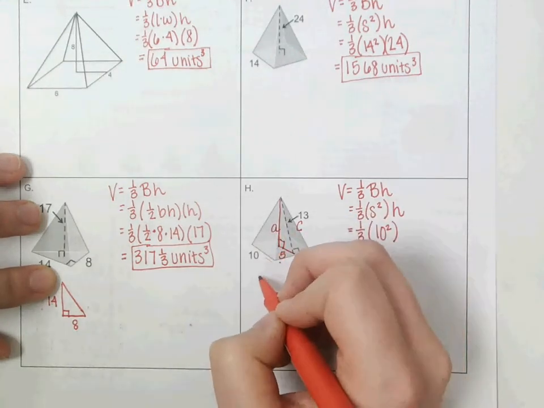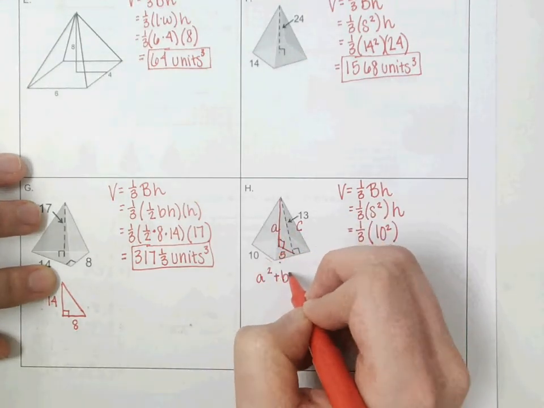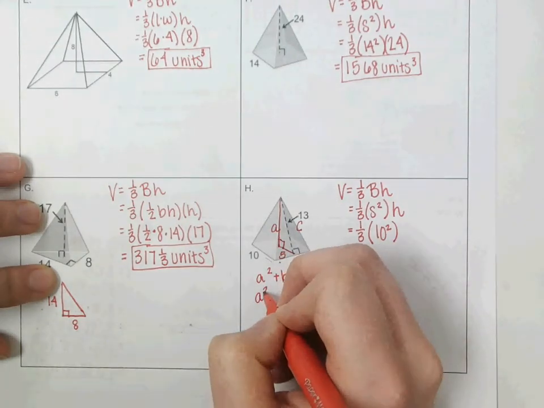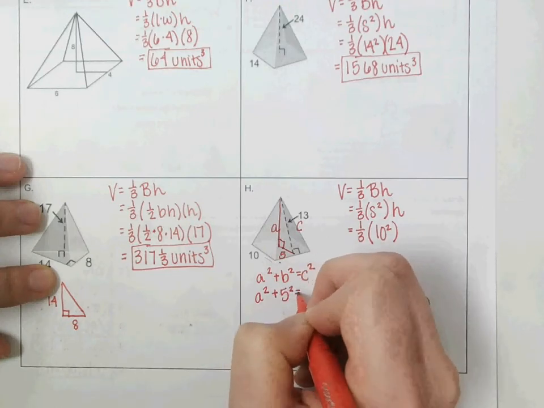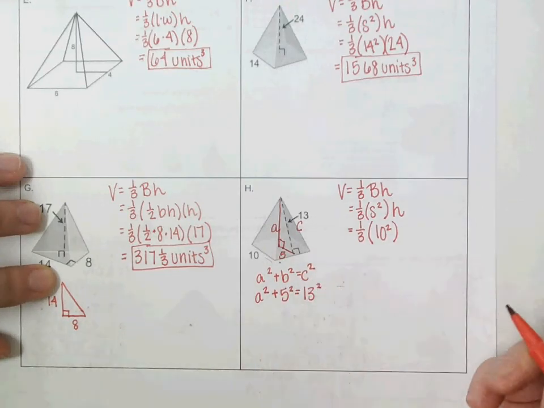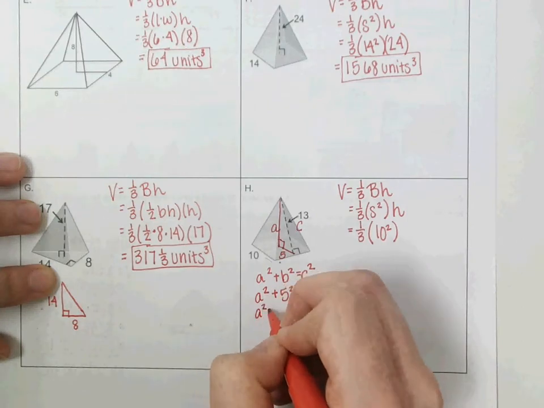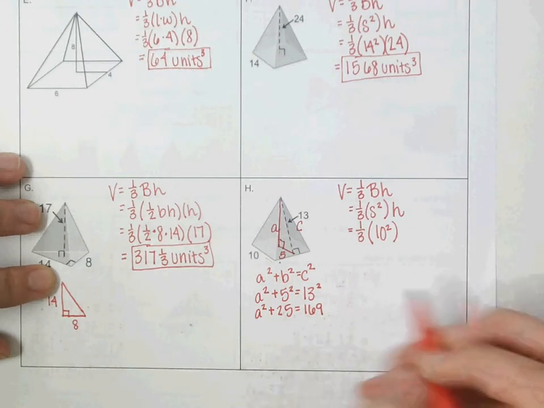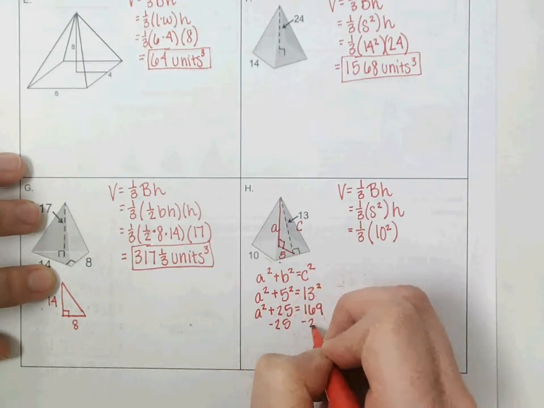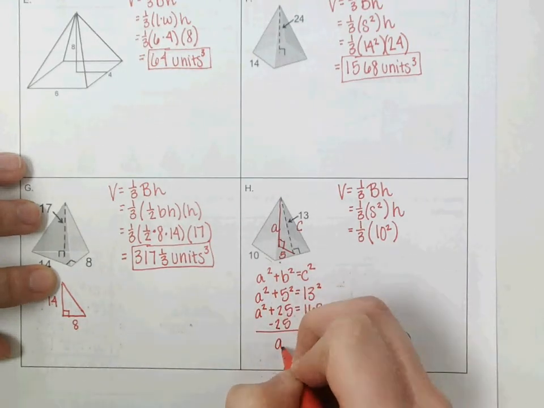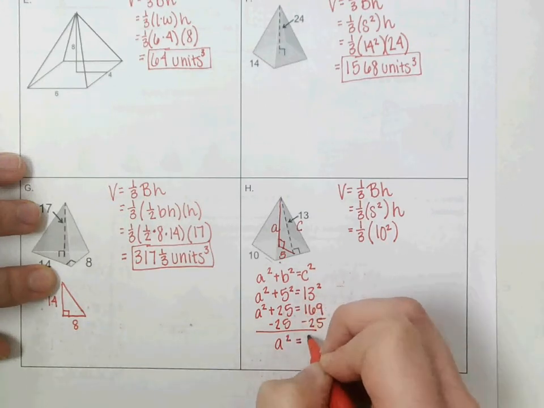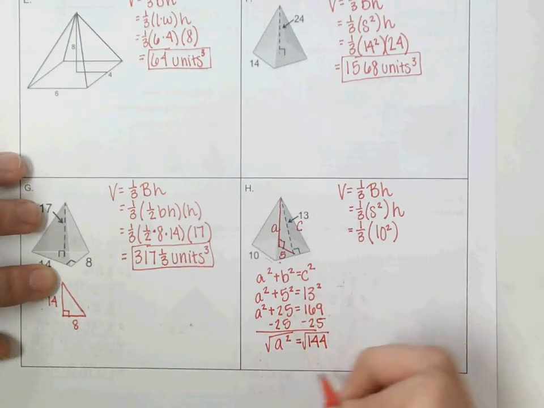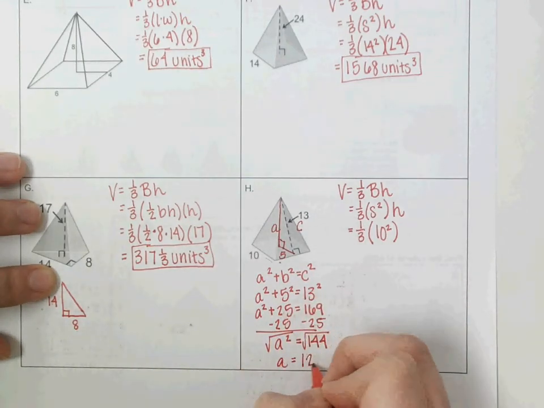So we're going to fill in our Pythagorean theorem, A squared plus B squared equals C squared. Where we don't know what A is, B is 5, and C is 13. So this is going to be A squared plus 25 equals 169. We'll subtract 25 from both sides. So we get A squared equals 144. And then we'll take the square root of both sides so that we get A equals 12.